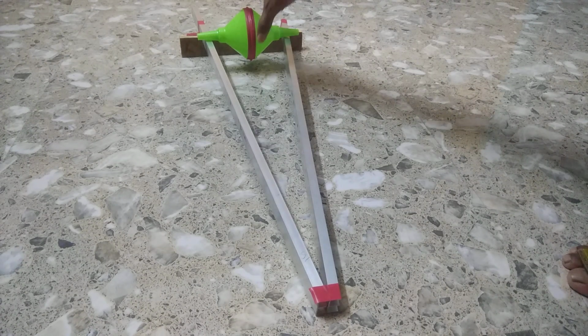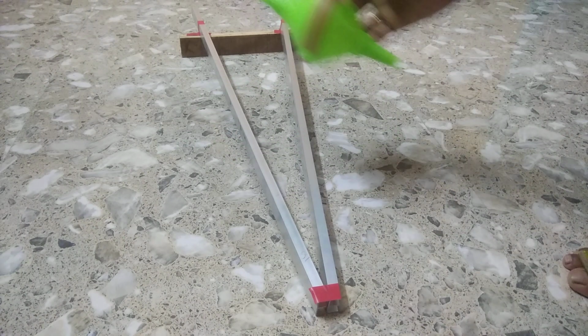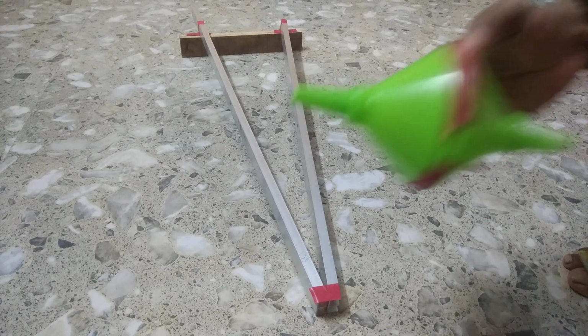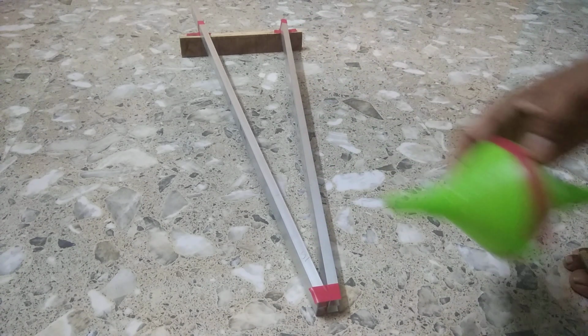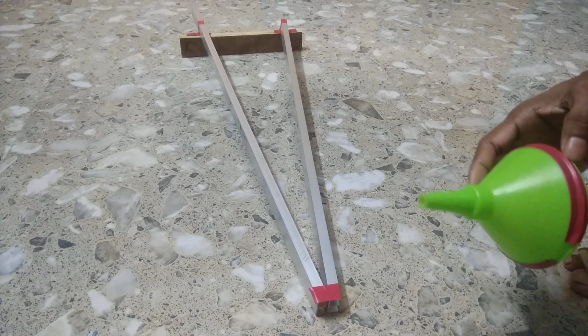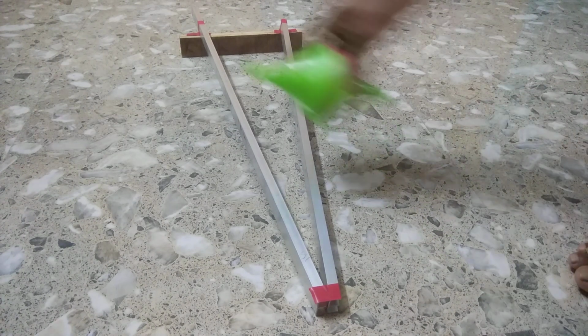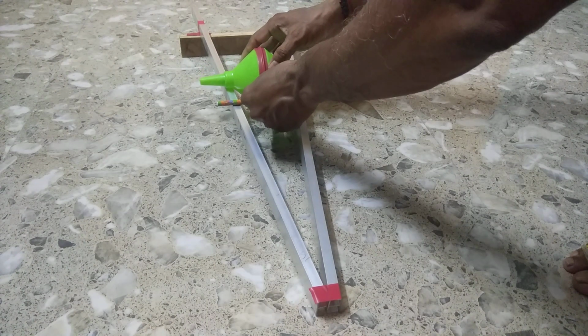But due to the structure, it seems that it goes from lower level to higher level. But it is going from higher level to lower level, because the level here is 7 centimeter, and here the level is 6 centimeter above the ground, the center of gravity. In this way you can explain. Now we'll see here how it goes. If we put this object here and this object here, let us see how it goes.